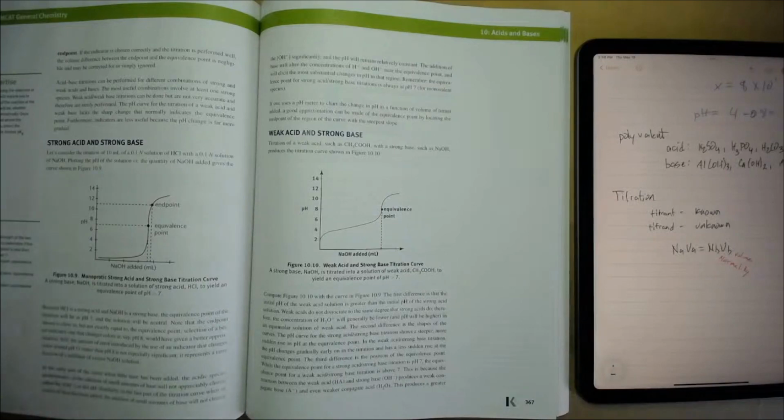Weak acid, weak base titrations can be done, but are not very accurate and therefore are rarely performed. The pH curve for the titration of a weak acid, weak base lacks the sharp change that normally indicates the equivalence point. Furthermore, indicators are less useful because the pH change is far more gradual. Strong acid and strong base.